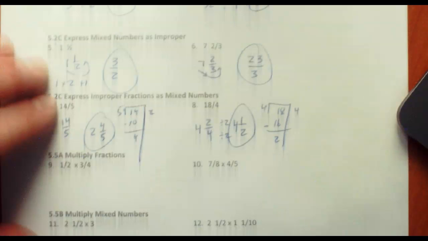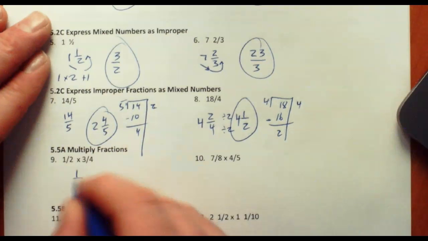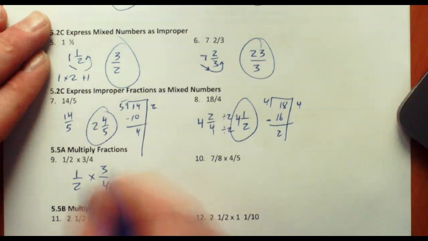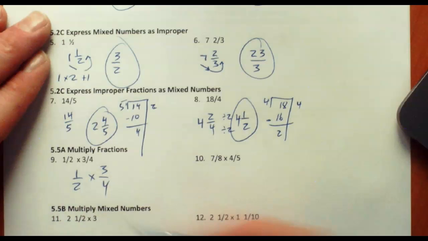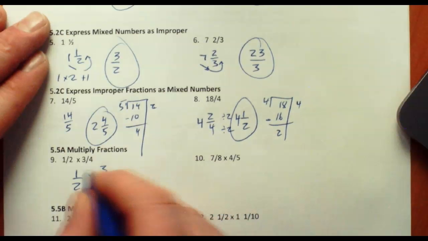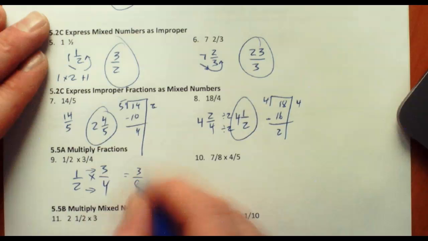All right, let's multiply some fractions here. 1/2 times 3/4. Check diagonally, see if you can do anything. I can't cross reduce at all, so I just multiply across. 1 times 3 is just 3. 2 times 4 is 8, and you are done, 3/8.